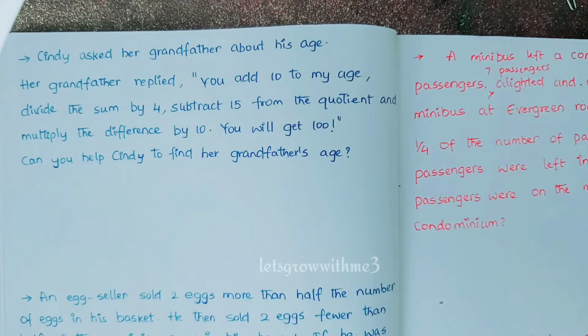First question, Cindy asked her grandfather about his age. Her grandfather replied, "You add 10 to my age, divide the sum by 4, subtract 15 from the quotient and multiply the difference by 10, you will get 100. Can you help Cindy to find her grandfather's age?"